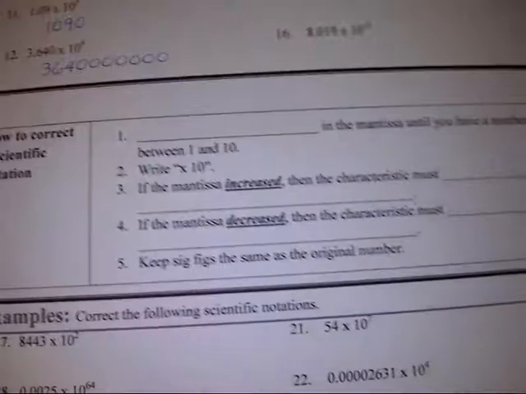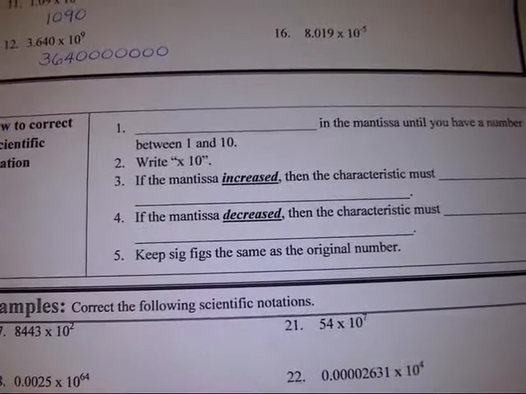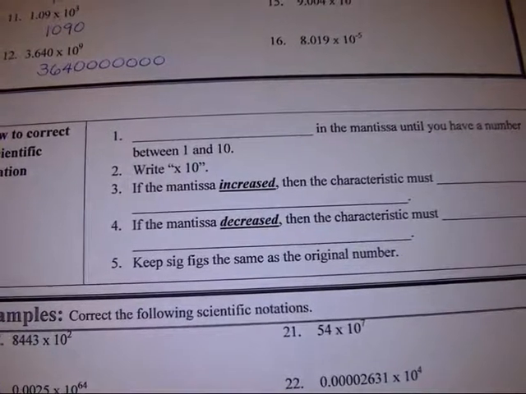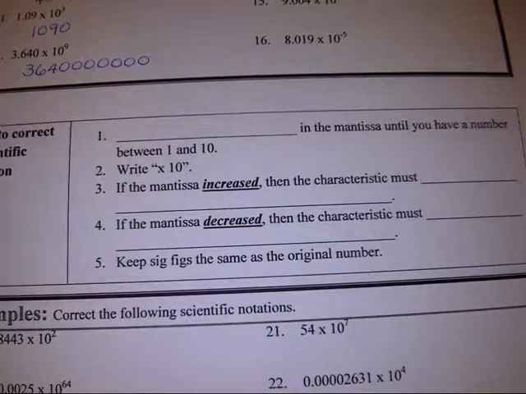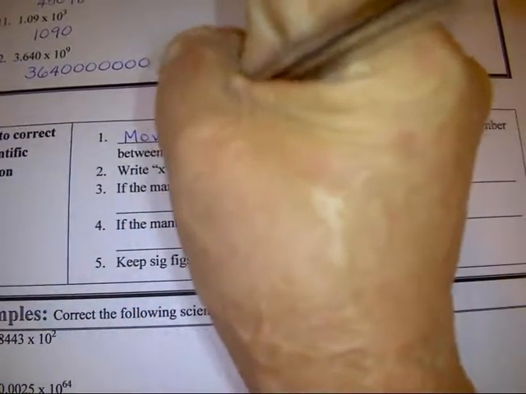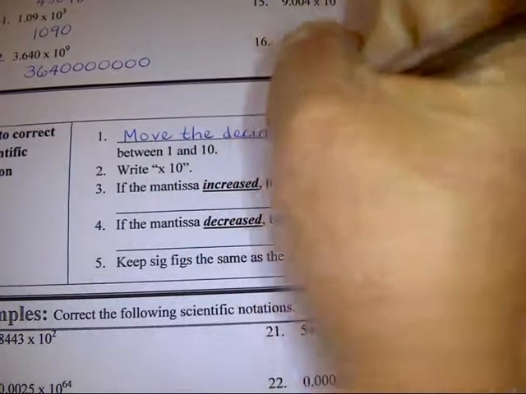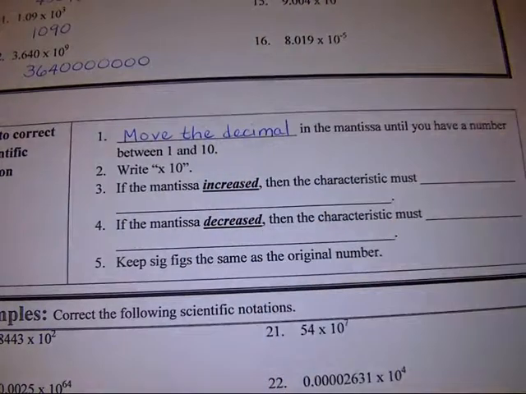The third thing that I'm going to expect you to be able to do with a scientific notation is to correct an incorrectly written scientific notation. So the first step when you're asked to correct a scientific notation is to move the decimal so that your mantissa is a number between 1 and 10. Second step, write times 10.